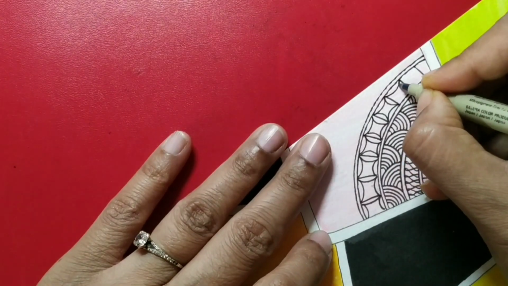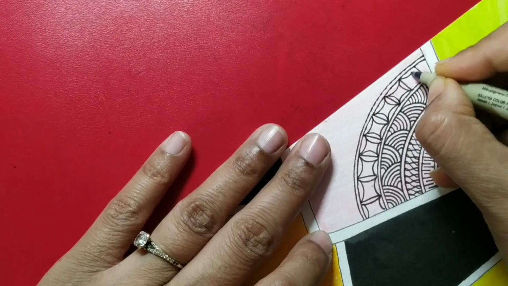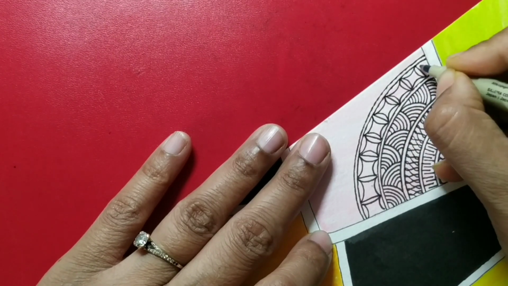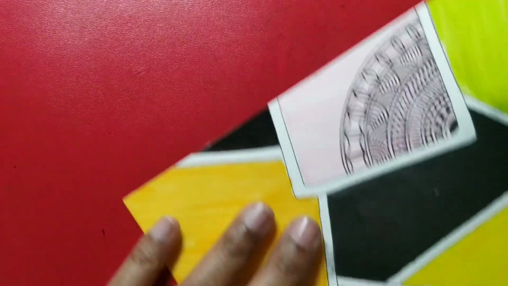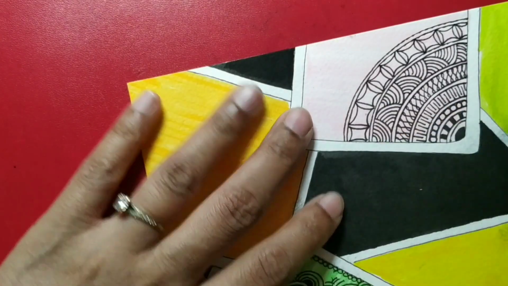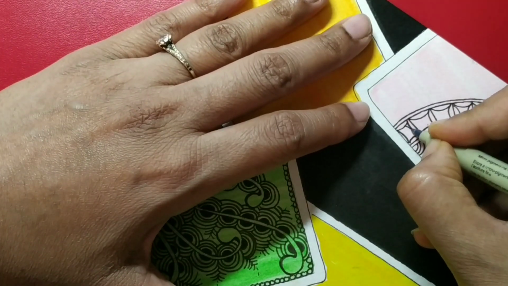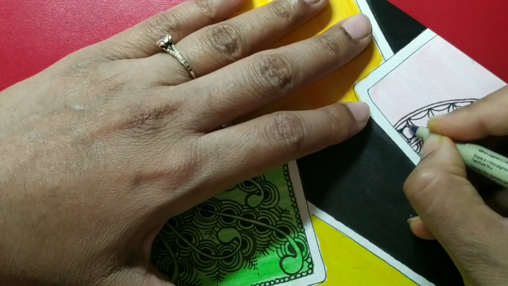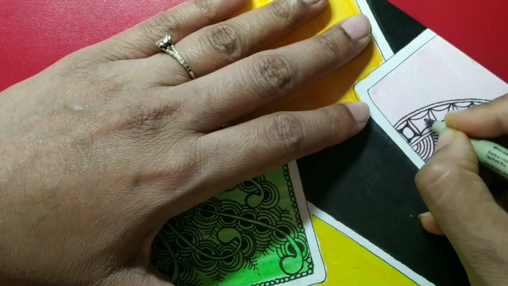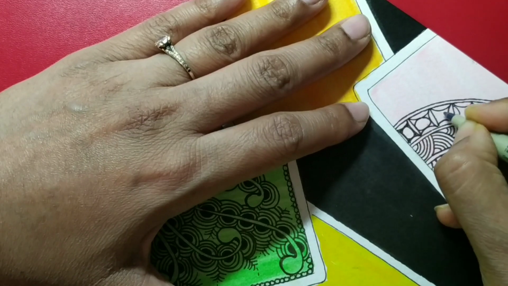Take your time. If you want, you can squeeze in an orb inside, something like this, and ink the rest of the space as big as you want to.